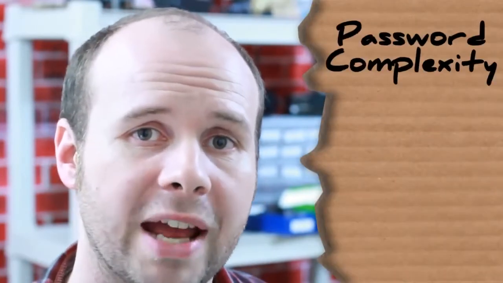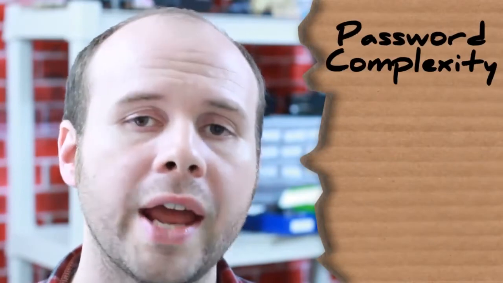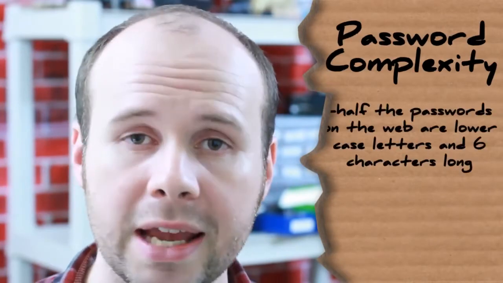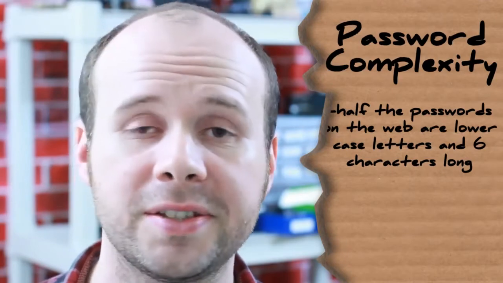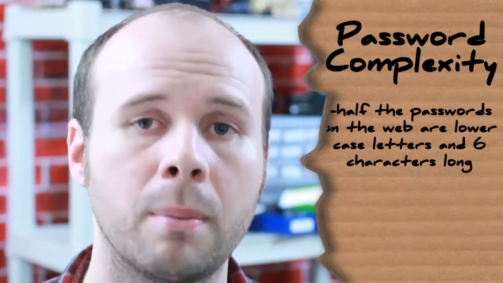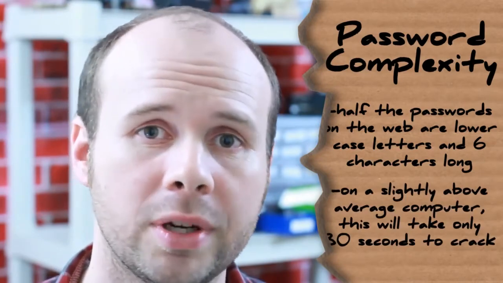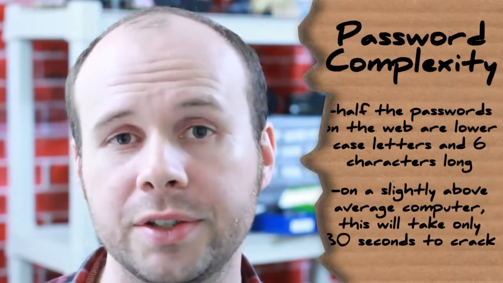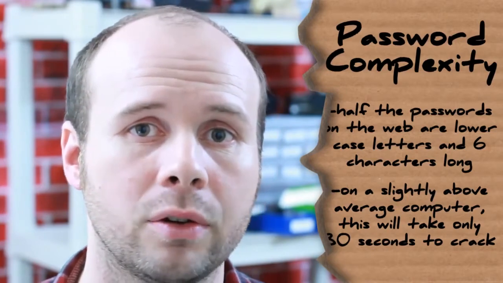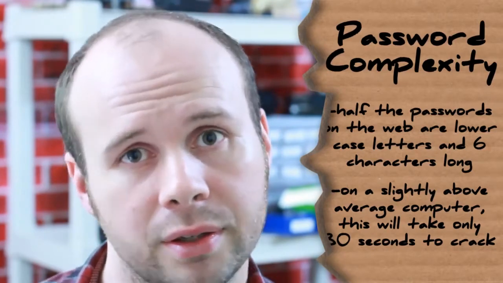Brute force is essentially a method of trying all possible combinations of letters, numbers, and/or symbols and then hashing them until it finds a matching combination. This is where the complexity of your password really pays off. On average, more than half the passwords on the internet are lowercase letters and 6 characters in length. On my i7 laptop with 16 gigabytes of RAM, that only takes 30 seconds to crack. So if that's you and someone breaks into LinkedIn or Twitter's databases, you're screwed.